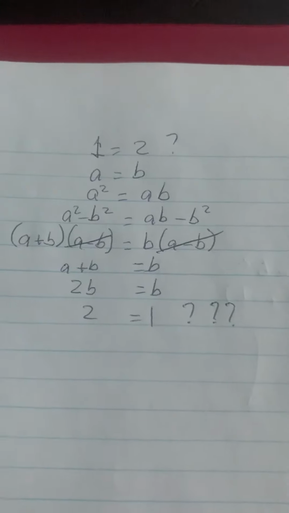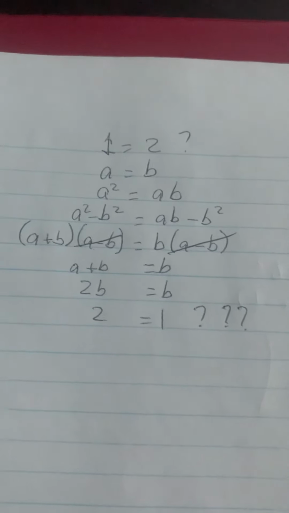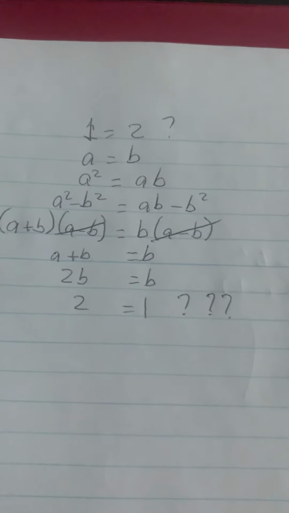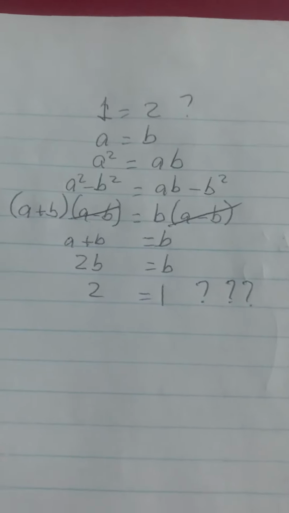Well, that's what happens when you record for too long in the garage and the fumes from the engine start to pump into your head, and you go crazy and start thinking that 1 is equal to 2, that you have proved it. And so I'm showing what I wrote that day.